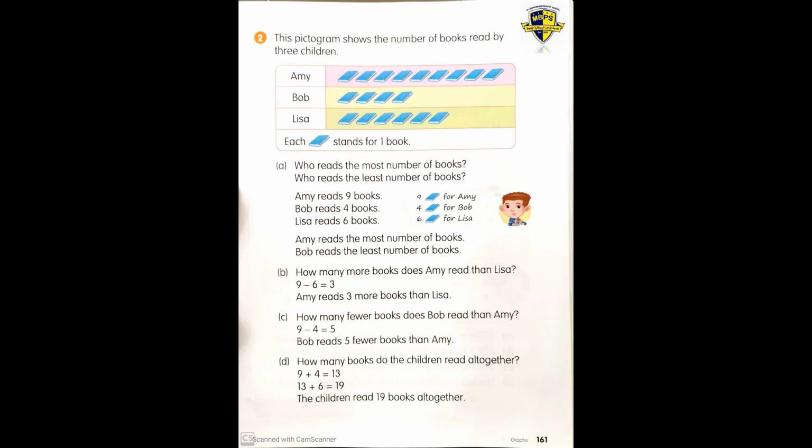D, we're getting faster now because you can do it. I am going to tell you now, this might be different because there's a different word here. D, how many books do the children read all together? Let us see. So, what are they saying now? All together, I will make it easy for you. First of all, you add 2 numbers together. You've got the 3 numbers: one reads 9, one reads 4, and one reads 6 books, right?